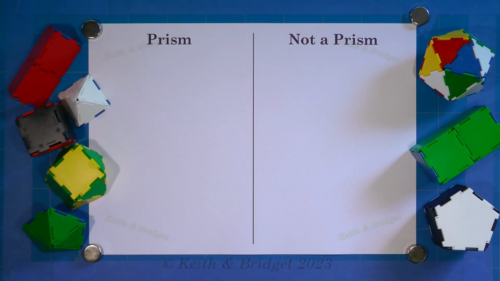Okay, this is a bit of an exercise for Keith. We have a selection of three-dimensional objects, and we're going to look at whether any of these are classified as prisms and whether any are not a prism. So do you think you can manage to put all of these into either this side where you think they are a prism, or, if you think they're not a prism, on this side?